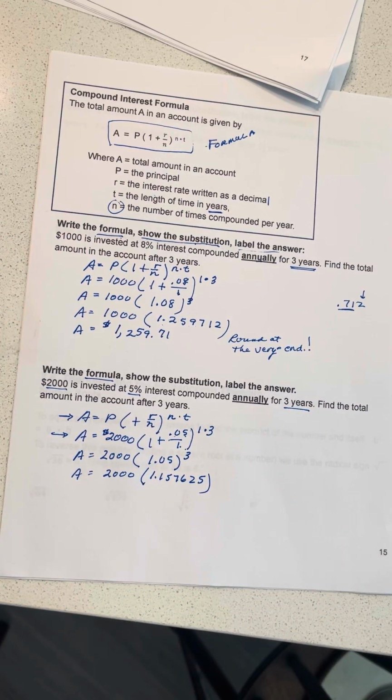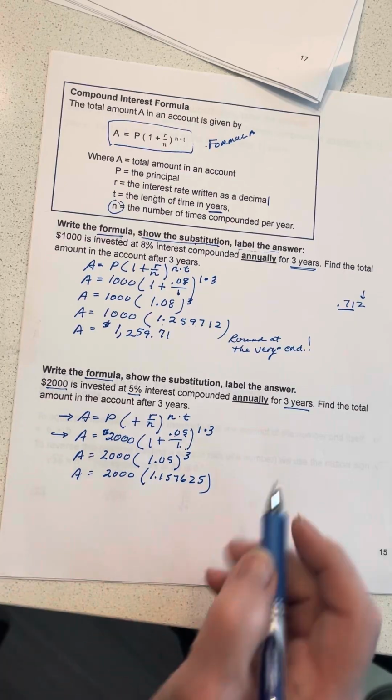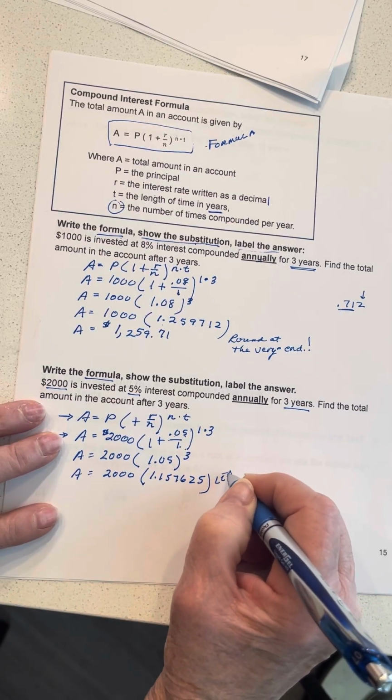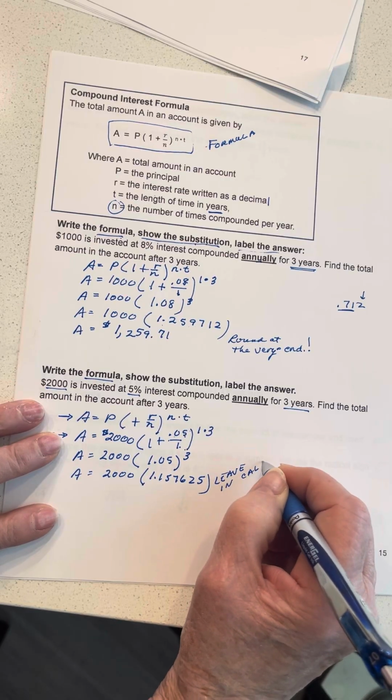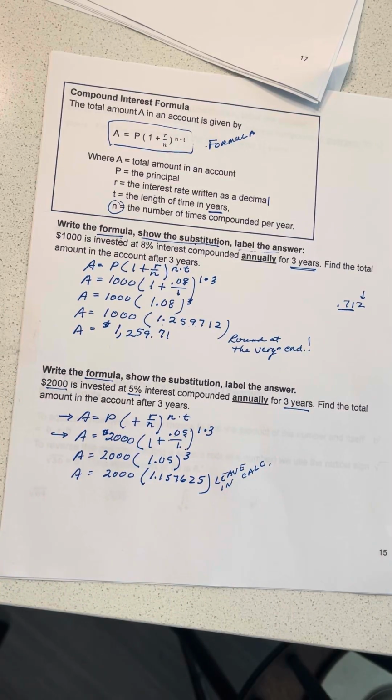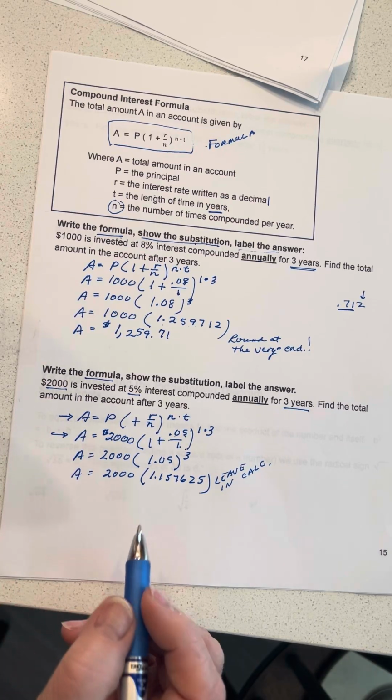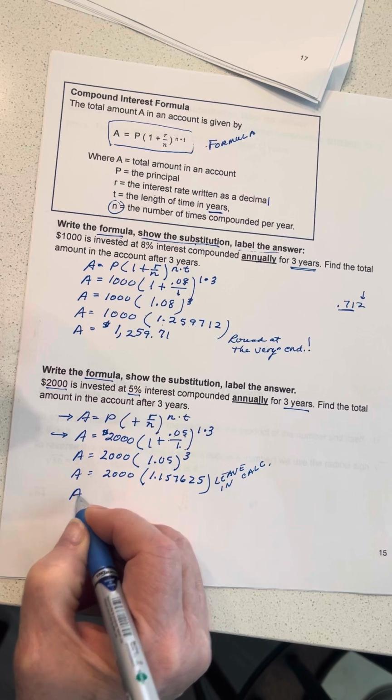Now, I'm not going to round. I'm just going to leave this in my calculator. If you round here, it's going to be different than if you don't round. So we're going to leave that where it is, and I'm going to multiply 2,000. And that's going to give me my answer.